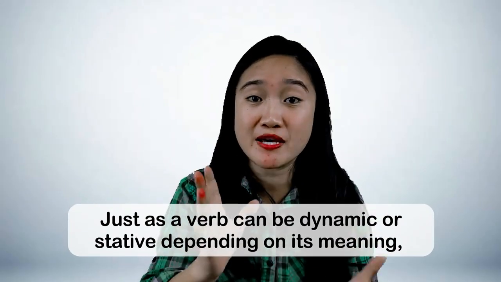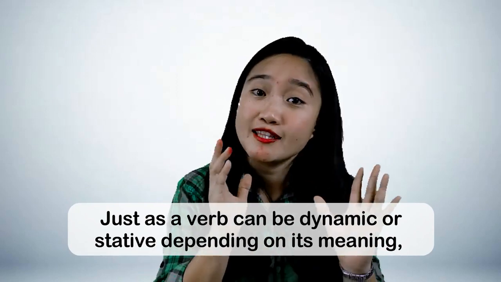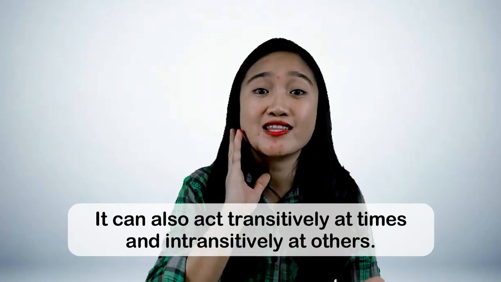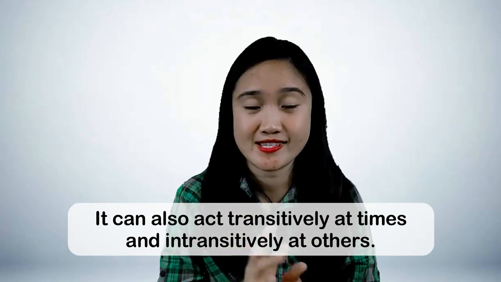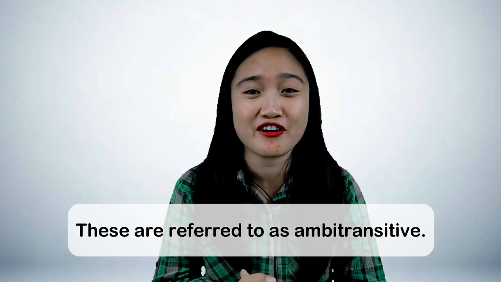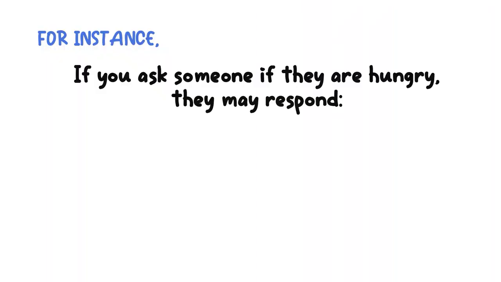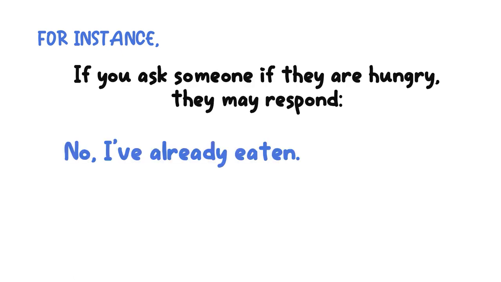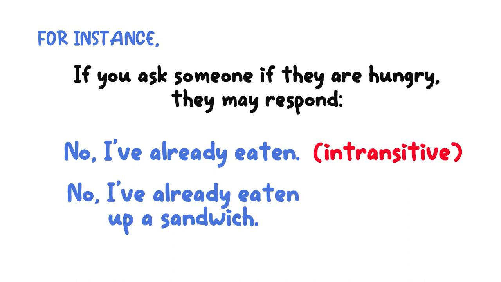Just as a verb can be dynamic or stative, depending on its meaning, it can also act transitively at times and intransitively at others. These are referred to as ambitransitive. For instance, if you ask someone if they are hungry, they may respond, "No, I've already eaten." That is an example of an intransitive verb. The other one: "No, I've already eaten up a sandwich." That is an example of a transitive verb.